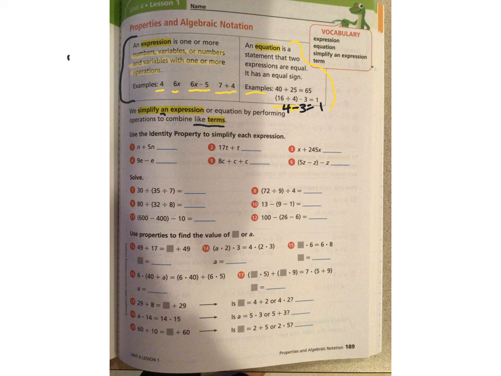So for instance, if I have n, that's kind of like 1n. What would it be if I had 1n plus 5n? Don't let the n confuse you right now. It's just a letter. It's not a number. But if I have 1n plus 5n, what would it be?